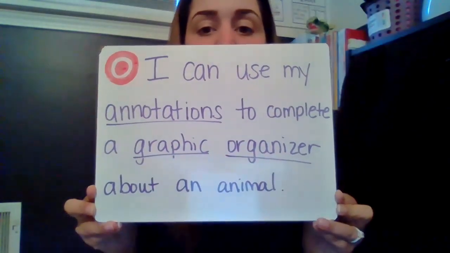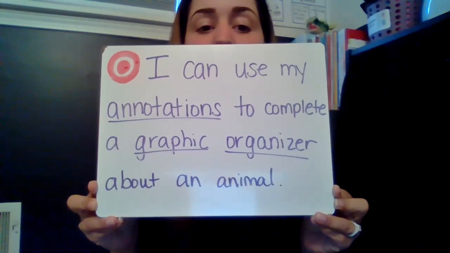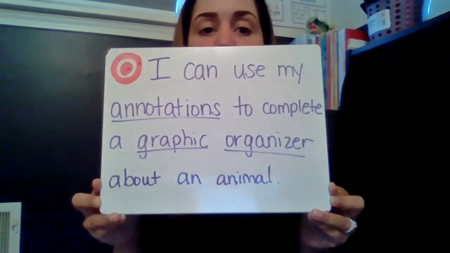So today our target is, I can use my annotations to complete a graphic organizer about an animal. So today you're going to have to make a big decision because you're going to choose the animal that you're going to be using for your research project for the rest of this week and next week. So whatever animal you pick, you're going to keep using that animal. So I'm going to show you how to do this assignment with an elephant, but you're going to choose either a zebra or a lion.